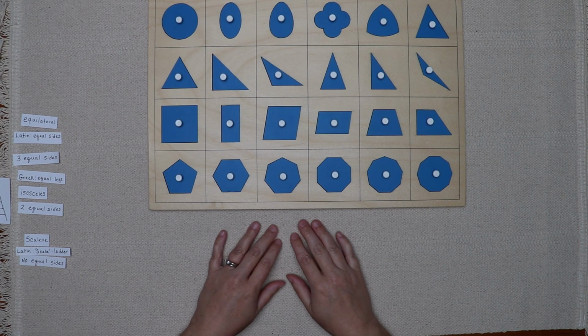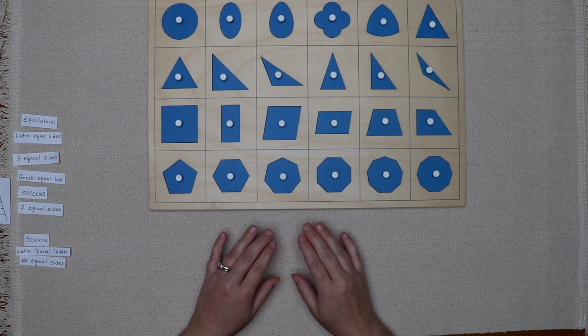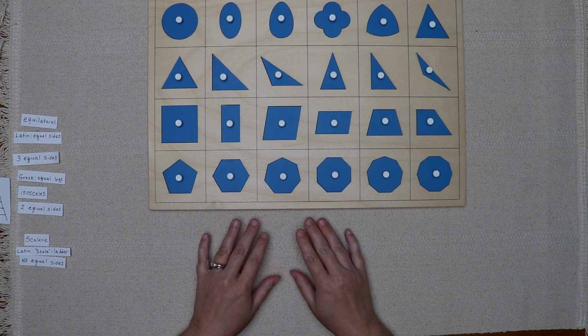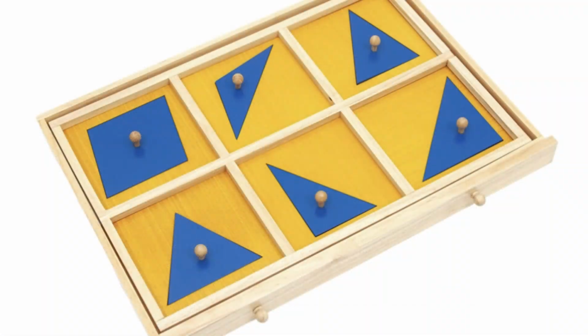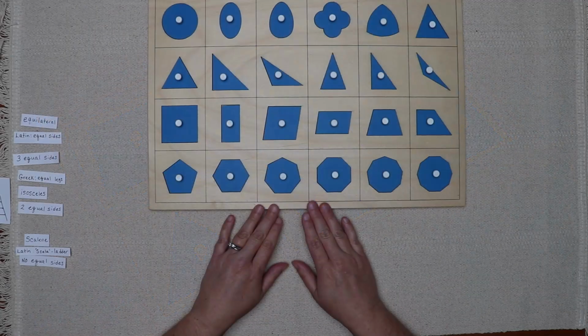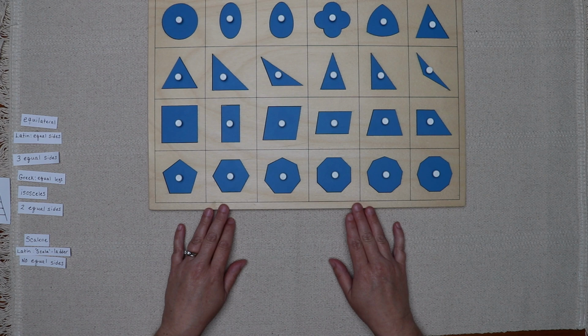Hi, this is Mrs. S with Owltree Montessori, and today we are going to classify triangles by the length of their sides. You can use the triangle drawer from the geometry cabinet, or you can use the geometry cabinet shape puzzle to give this lesson. I am going to demonstrate using the geometry shape puzzle.